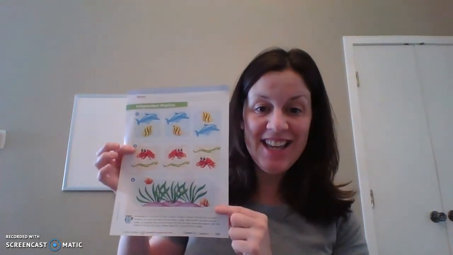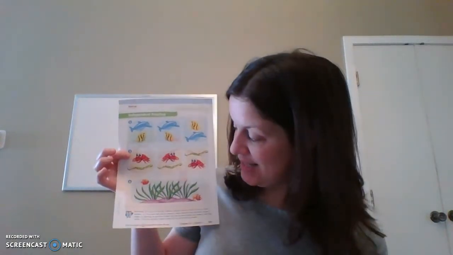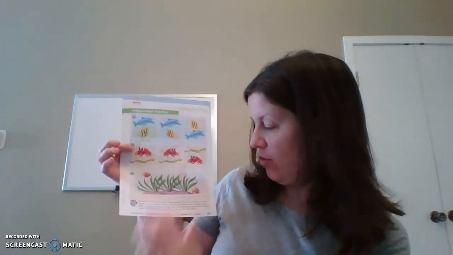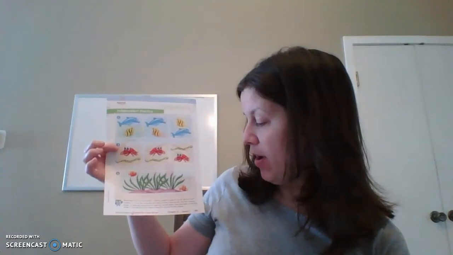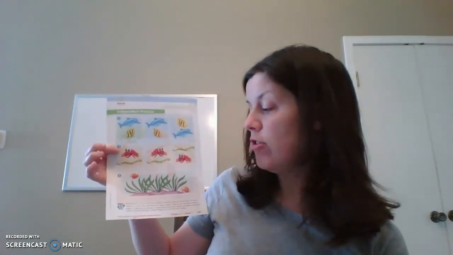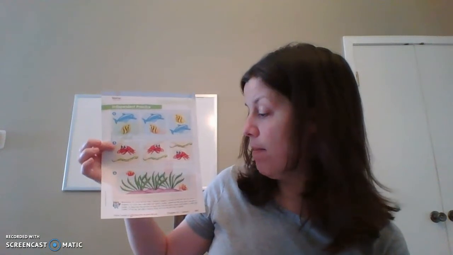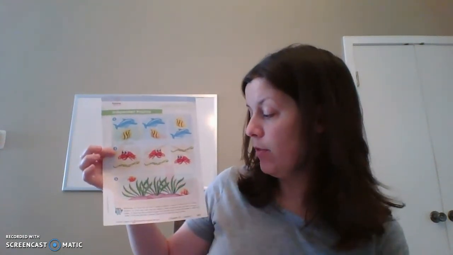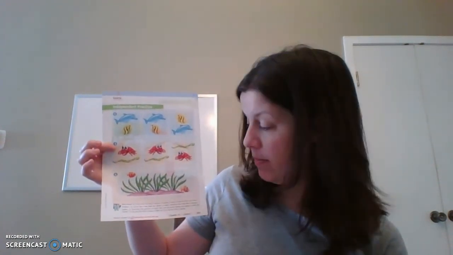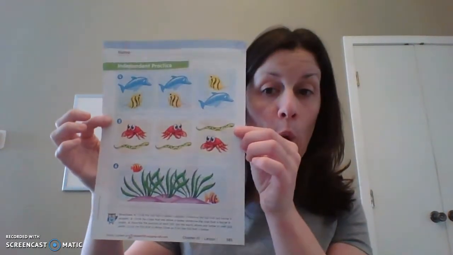Okay, now our last one, number 6. Describe the position of each fish. So we're looking at each fish. Use the words above and below or over and under. Circle the fish that is above the seaweed. So there's 2 fish. Circle the one that is above the seaweed and draw an X on the fish that is below.